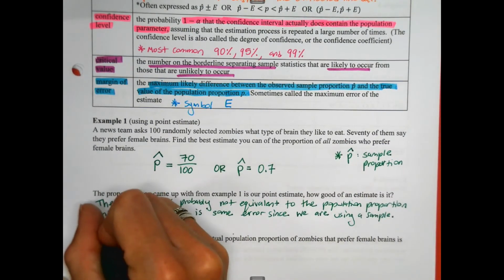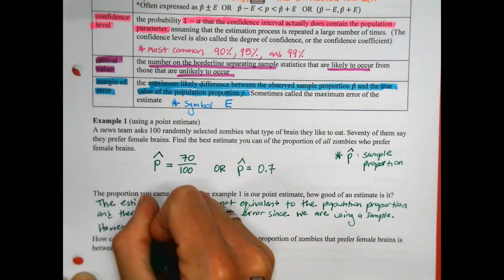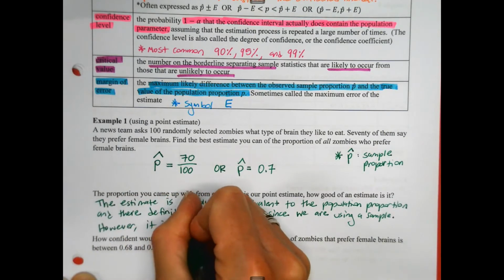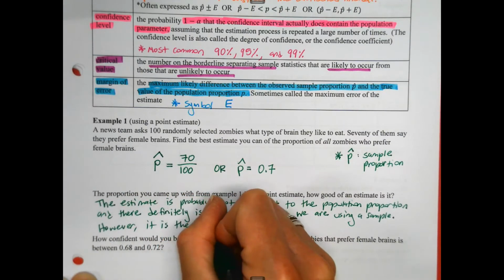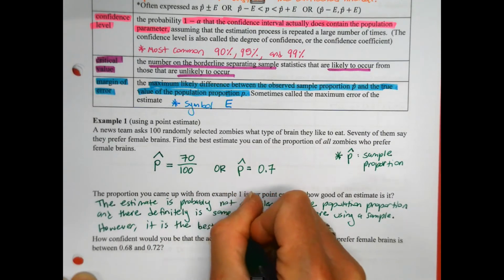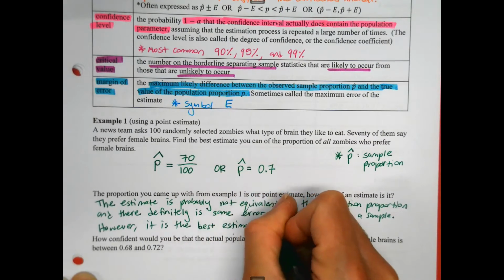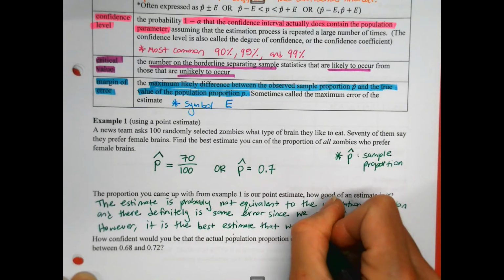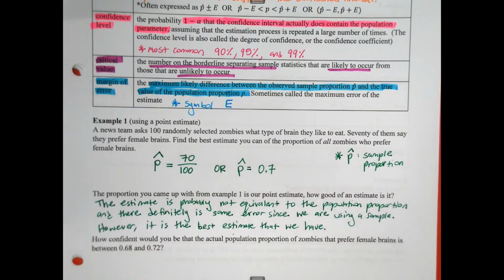However, it is the best estimate that we have. We don't have much else to go off of.